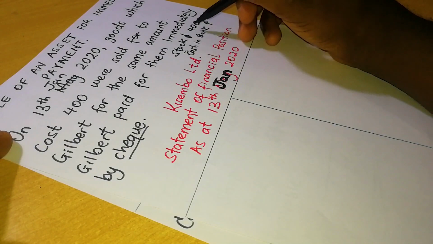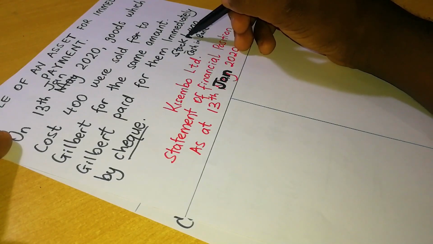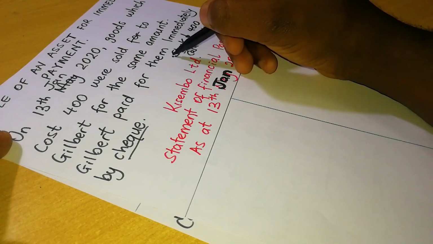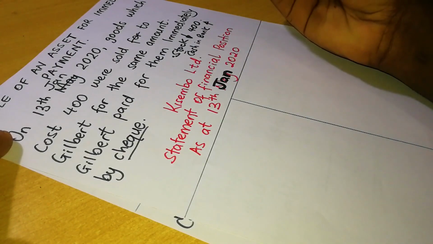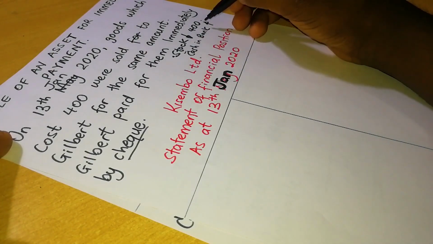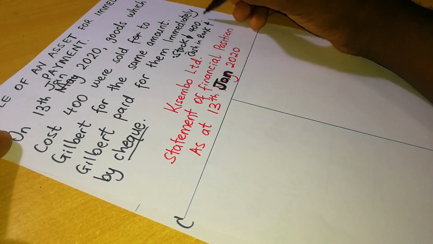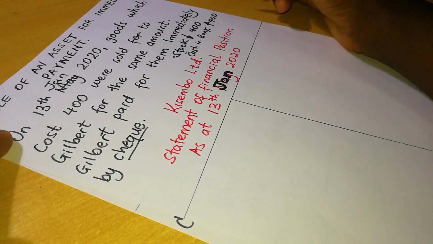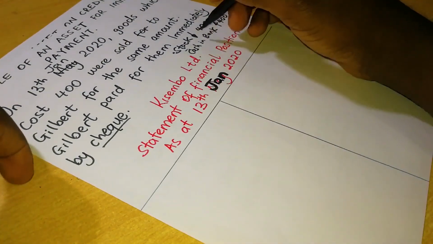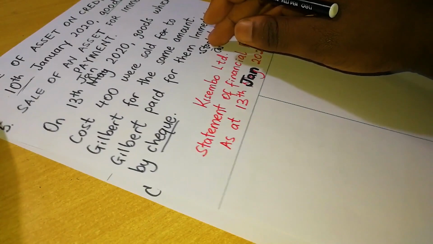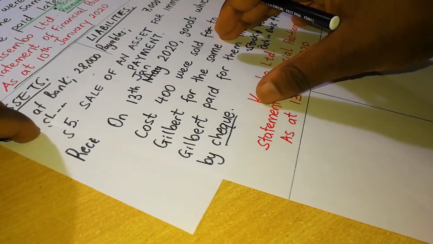Stock reduced because it was sold. When goods are sold, the stock you have reduces. And then we received cash, and that cash was in form of a check. So it means that our cash in the bank increased by 400. So how do we deal with this? We go ahead and fill in our balance sheet.